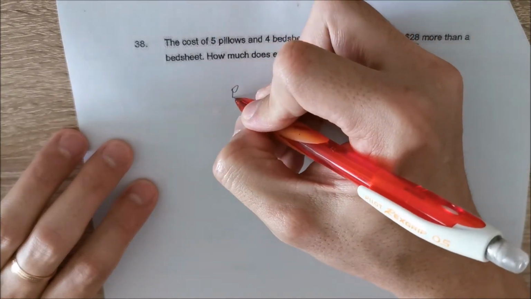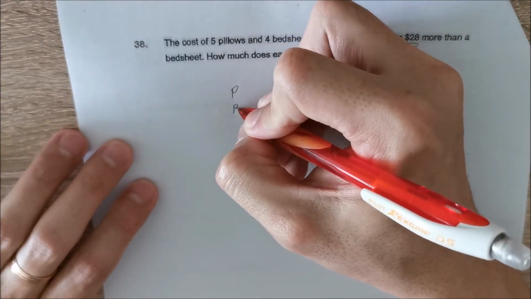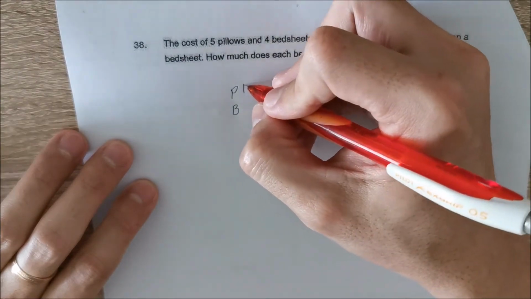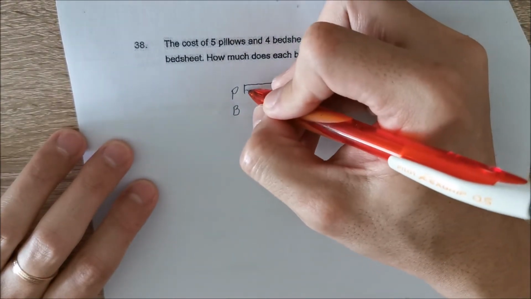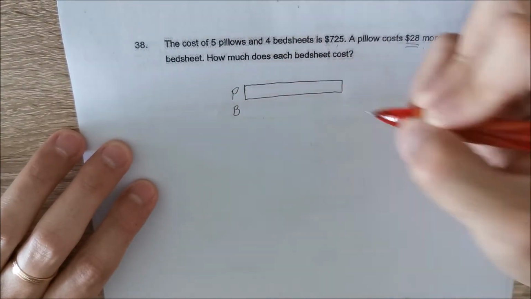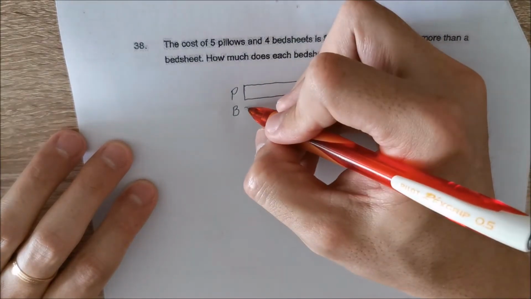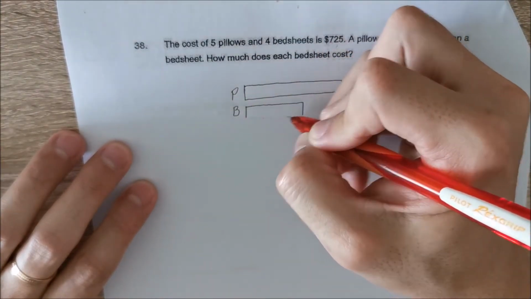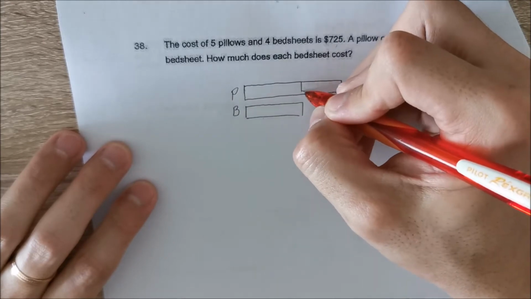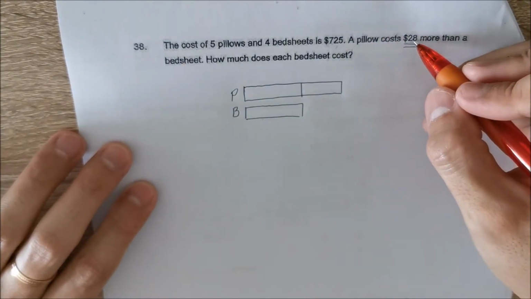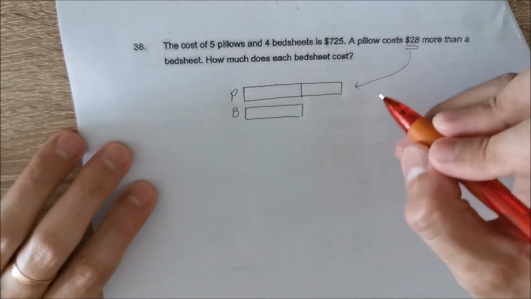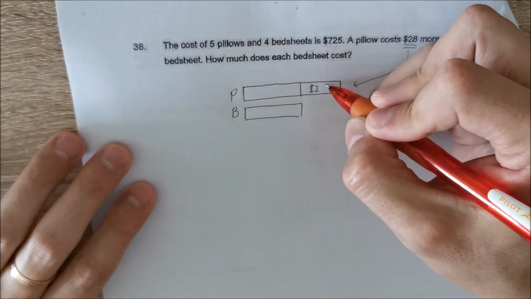So this is pillow, this will be bed sheet, and the pillow costs more, so we have to draw the pillow longer and the bed sheet shorter. And this extra amount has to be 28. So I'll put in $28 here.